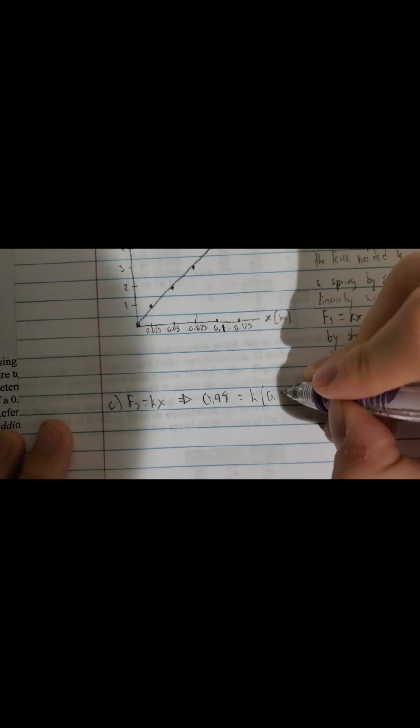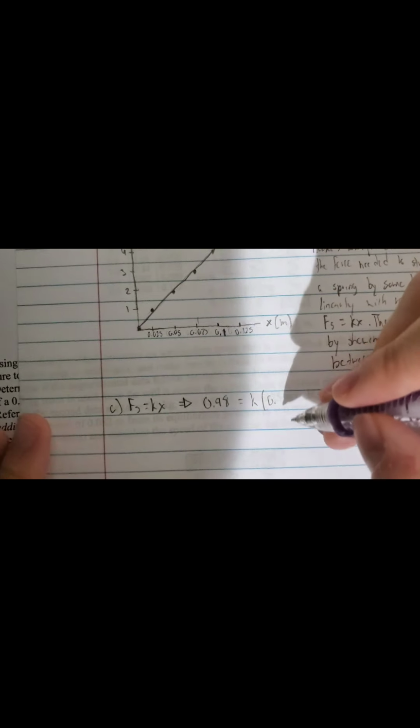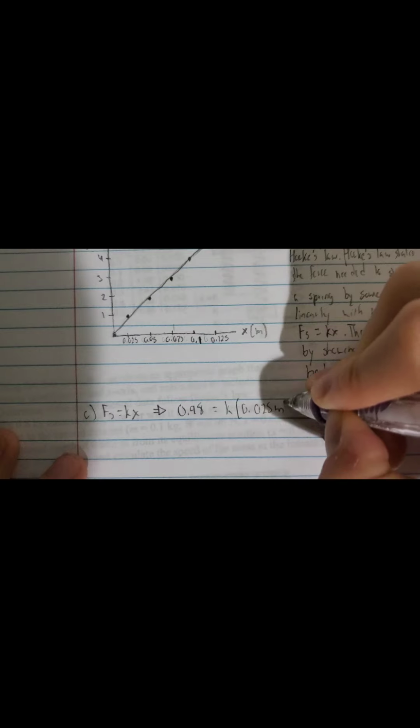X is 0.025 meters. That is the corresponding x.